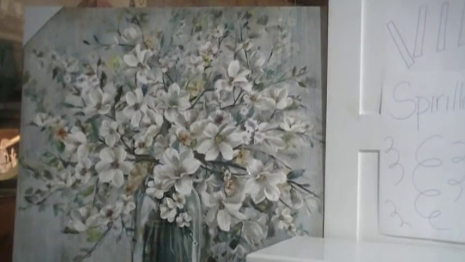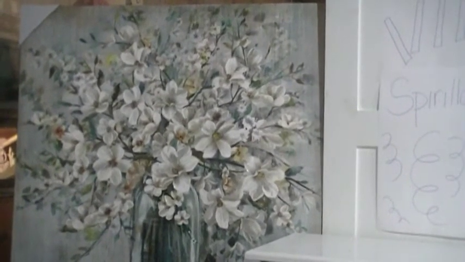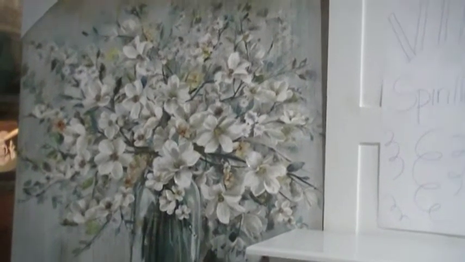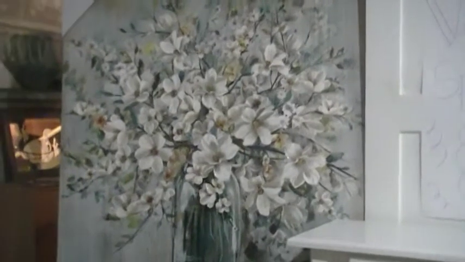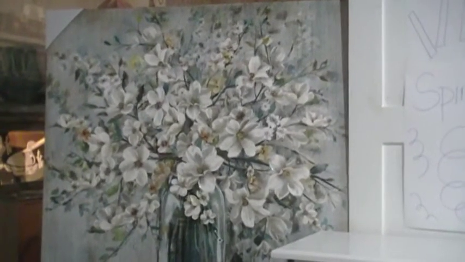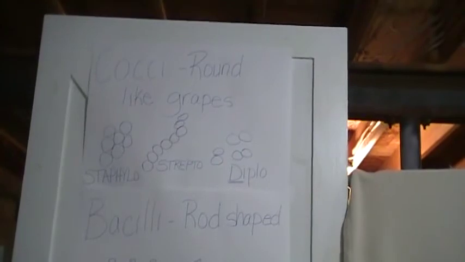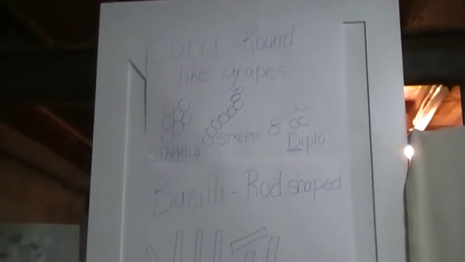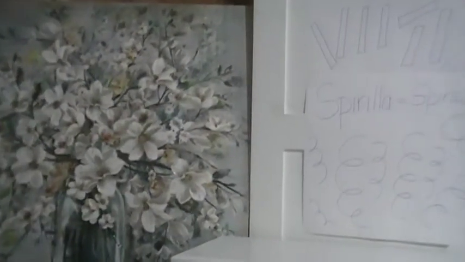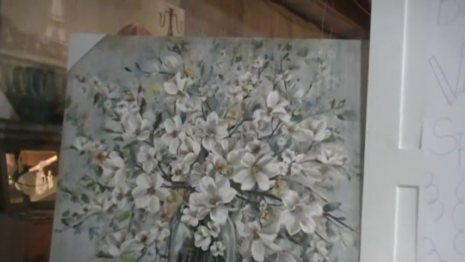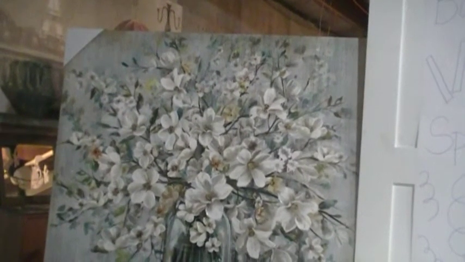Alright, so we have a whole section on staph infection. Staph infection can be picked up on countertops, doorknobs, everywhere. These are the ones that grow in clusters like grapes, Staphylococci. But you can get these things on countertops and doorknobs, anything that hasn't been cleaned off, right?